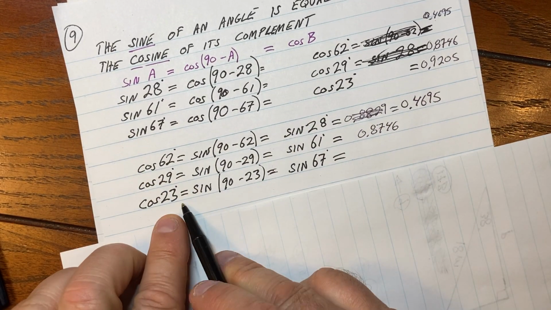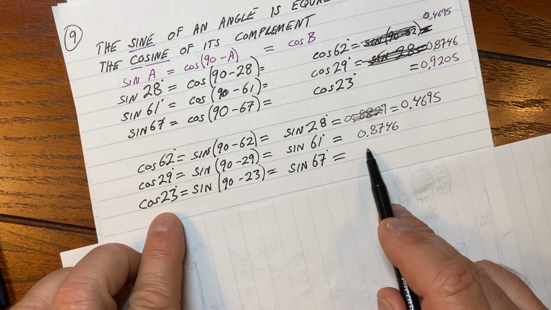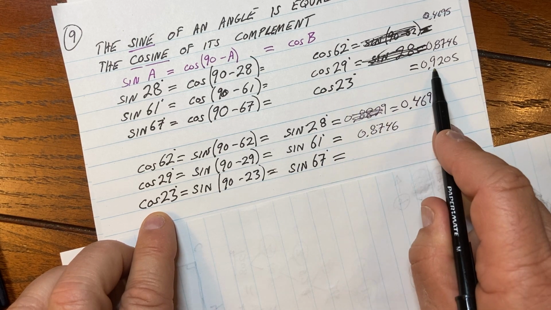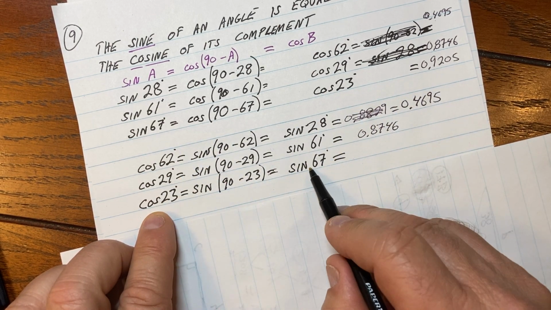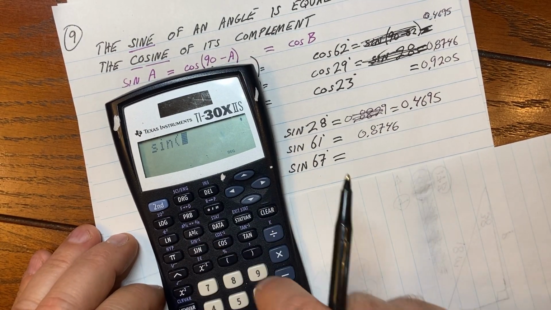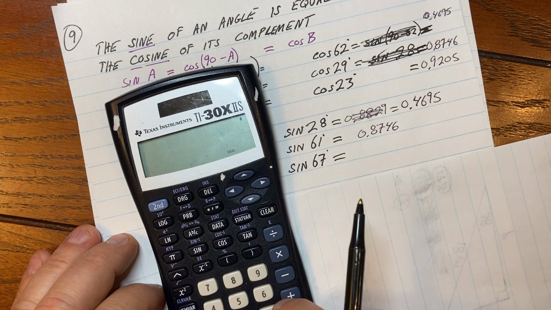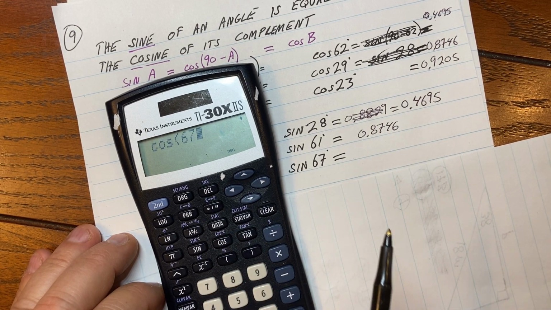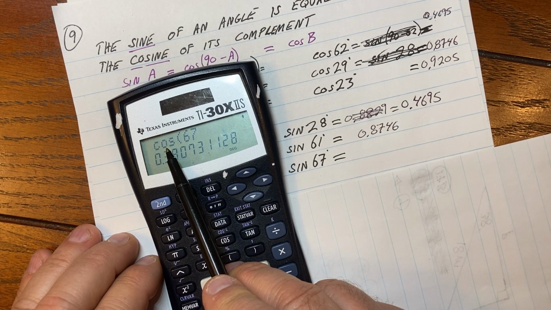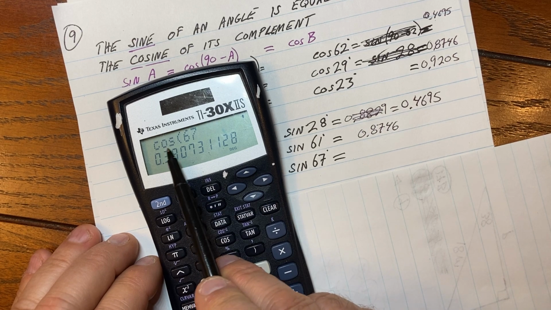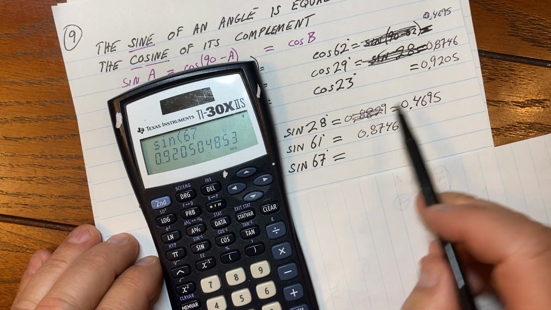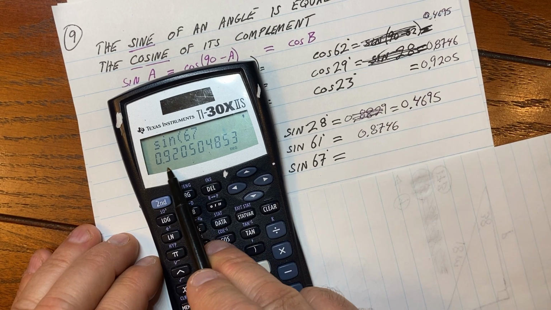Okay, this last one, can you guess what goes right here, the number? I hope so, because cosine of 23 equals sine of 67. Do we get the same number? No. I hope you saw what I did. I did not press sine of 67, so be careful. Sine of 67, we should get 0.9205. Yep.